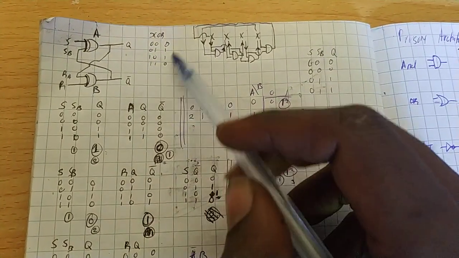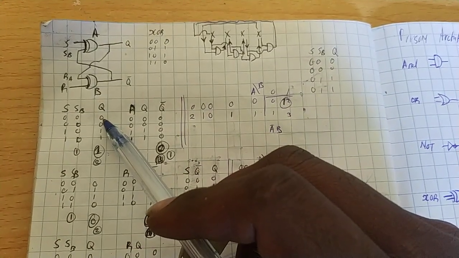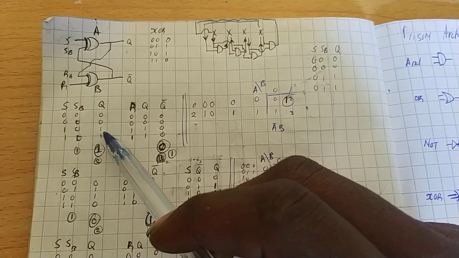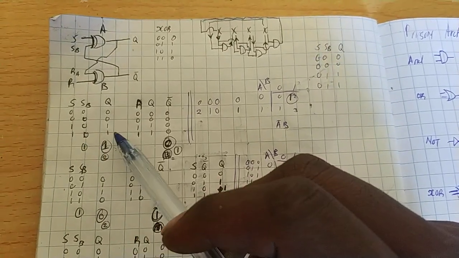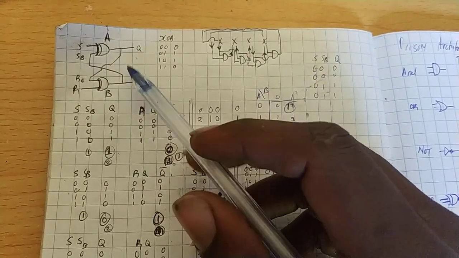This is the XOR truth table. So 0 0, it's the same, you get a 0. 0 0, it's the same, you get a 0. 1 0, it's different, you get a 1. 1 0, it's 1. So these are the outputs for Q.